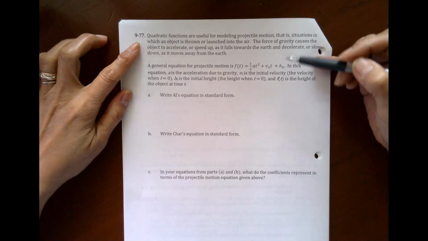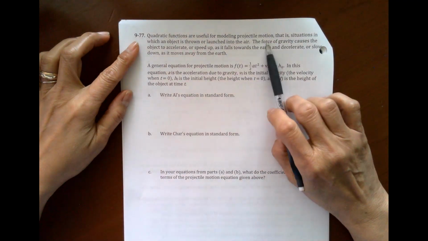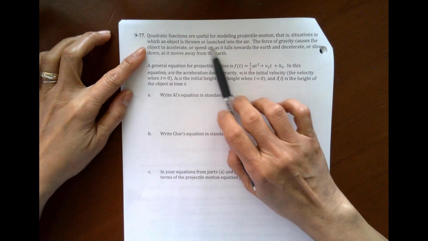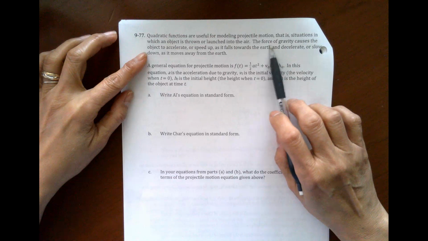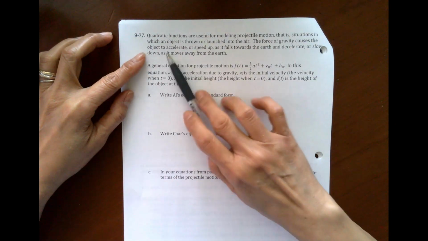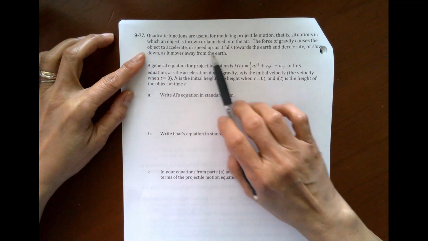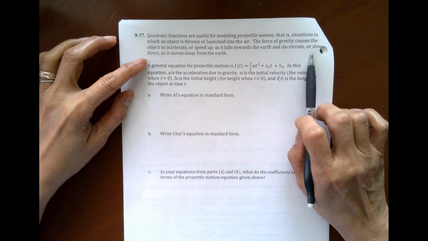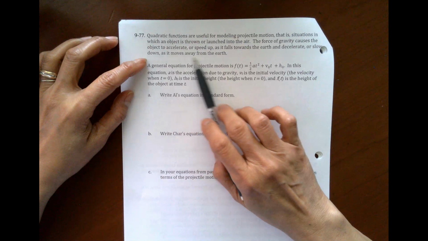Hello everyone, let's answer number 77. Quadratic functions are useful for modeling projectile motion, that is, situations in which an object is thrown or launched into the air. The force of gravity causes the object to accelerate or speed up as it falls towards the earth and decelerate or slow down as it moves away from the earth.